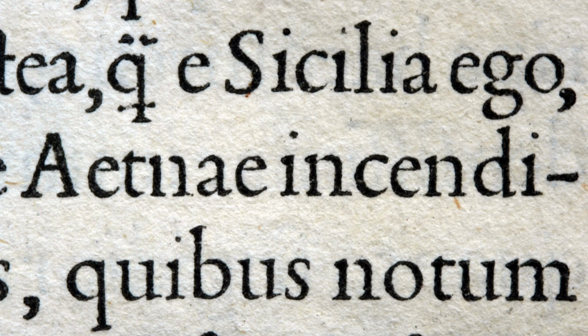Well, here it is. There's the name of Sicily and Etna too, and in many ways it's this very, very normal type. The E has gone horizontal. That bar went horizontal with this particular printer, and it stayed that way ever since.